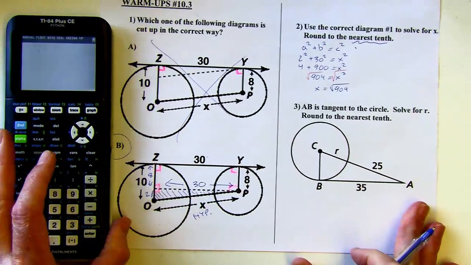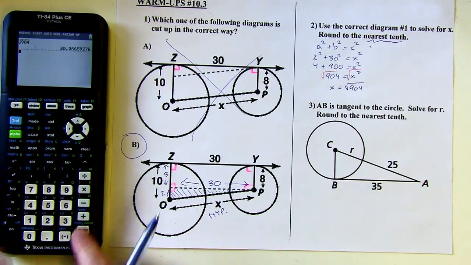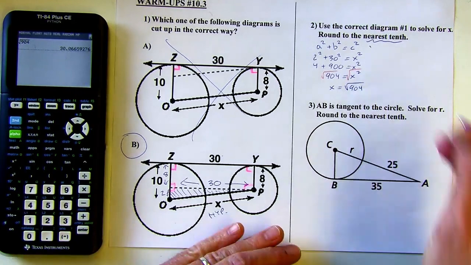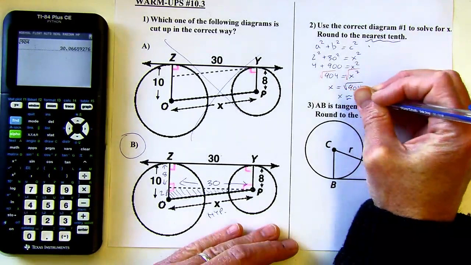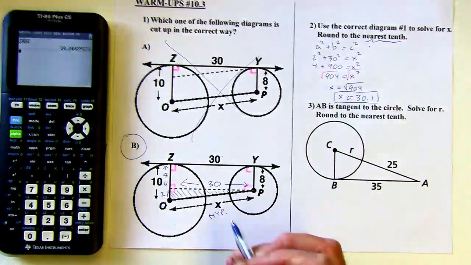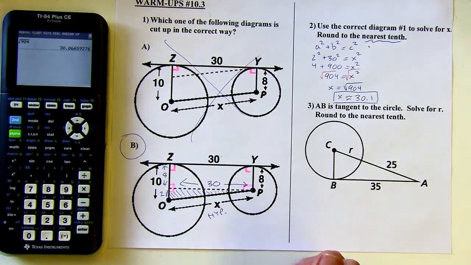Let me put my calculator over there to avoid the glare. So I've got square root of 904. To the nearest tenth, that's about 30.1. And there we go. So it makes sense. It's more than the 30 because it has to be the biggest side in this triangle. It's just a little bit more, but it's more.